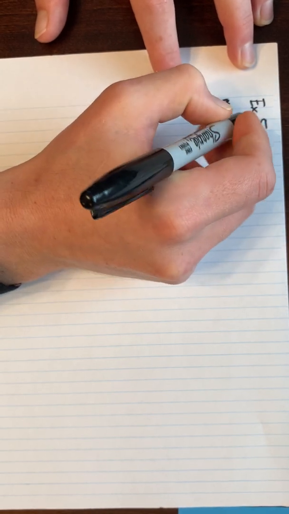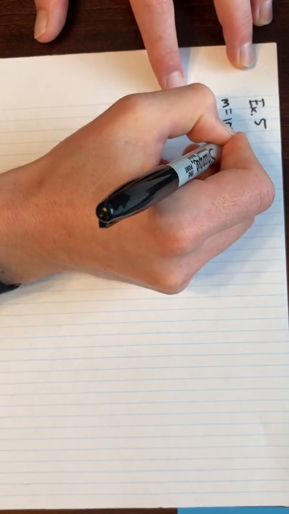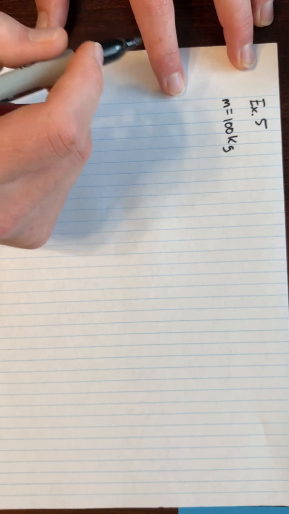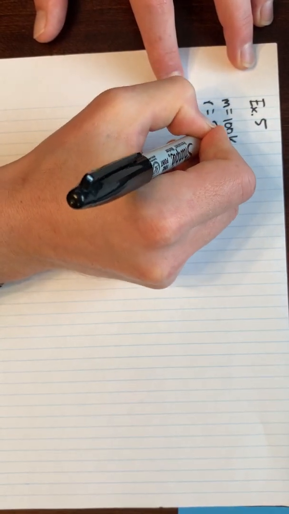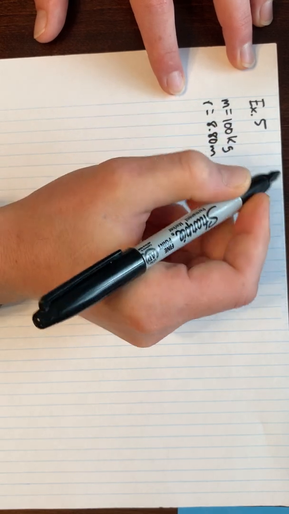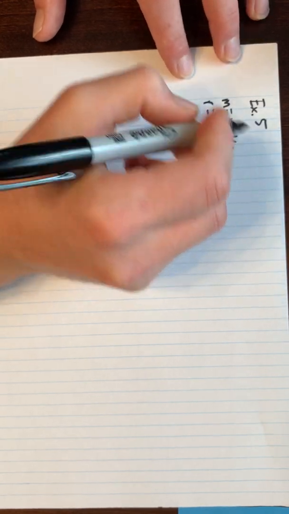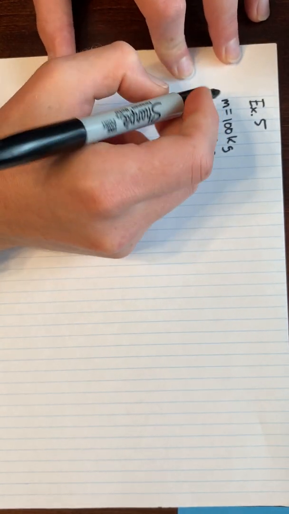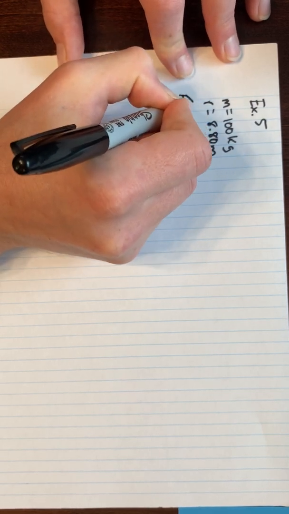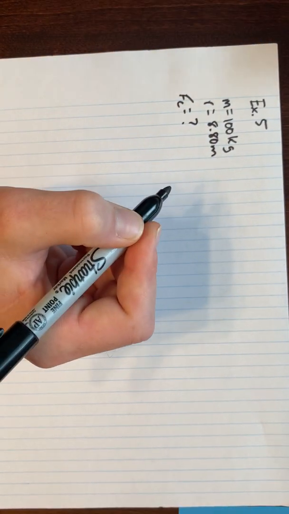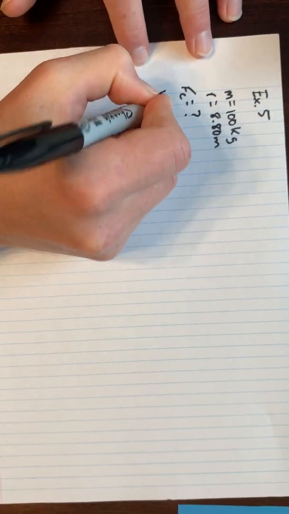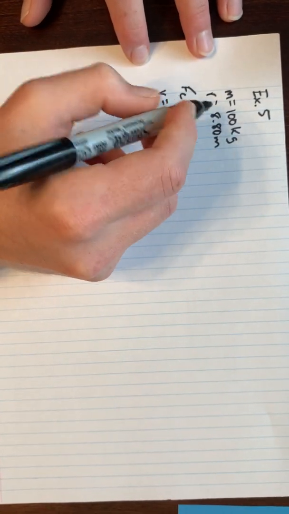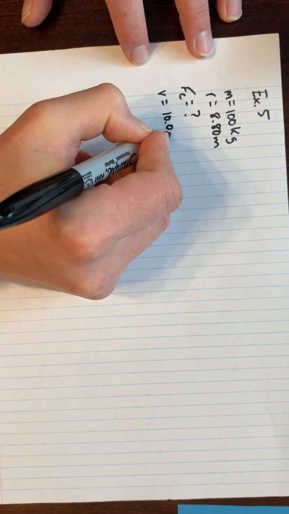The mass is 100 kilograms, the radius is 8.80 meters, we're looking for the centripetal force, so Fc is a question mark, and the velocity is 10 meters per second.